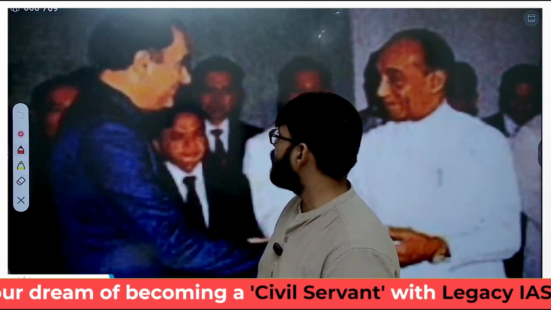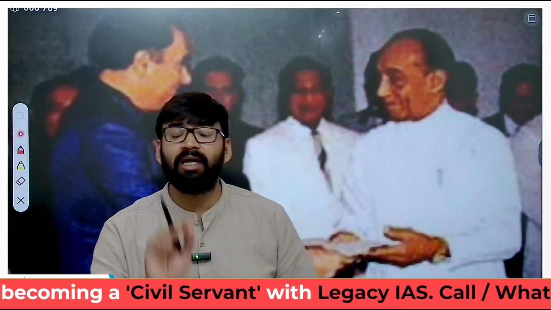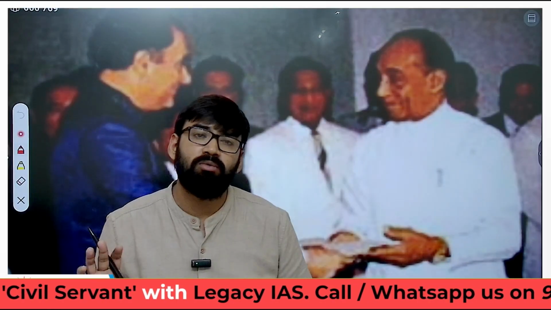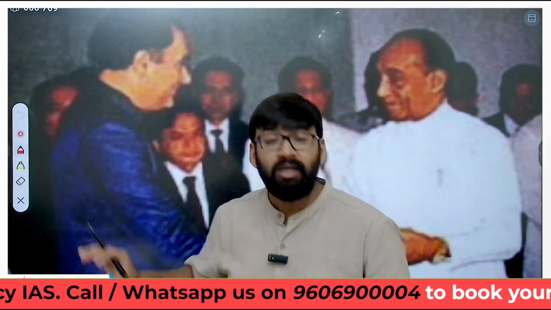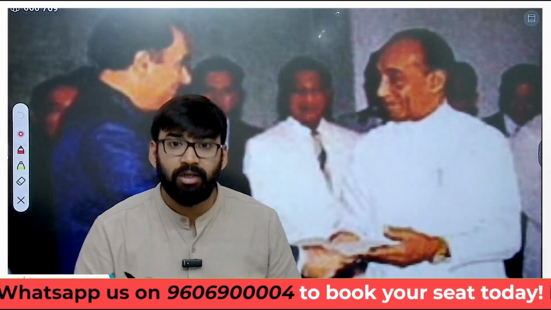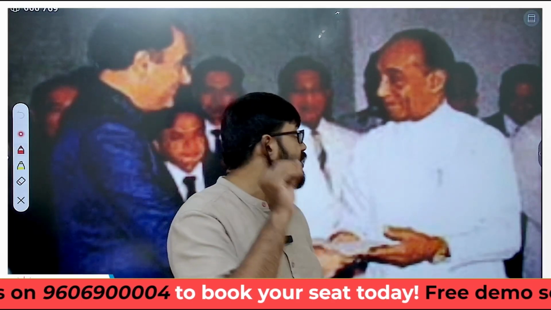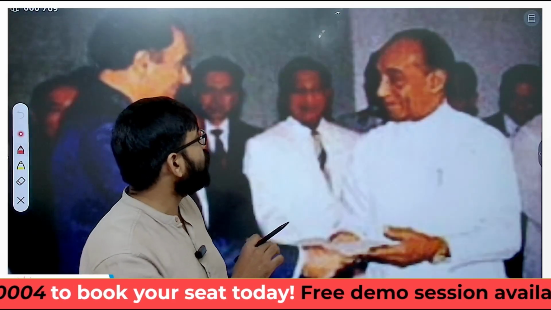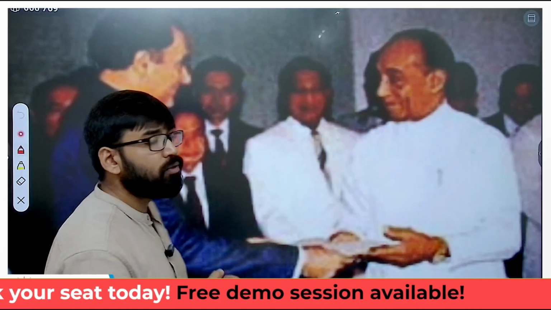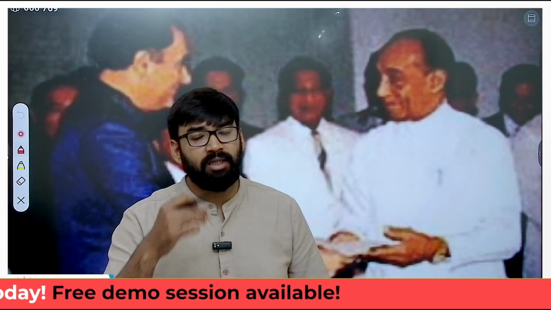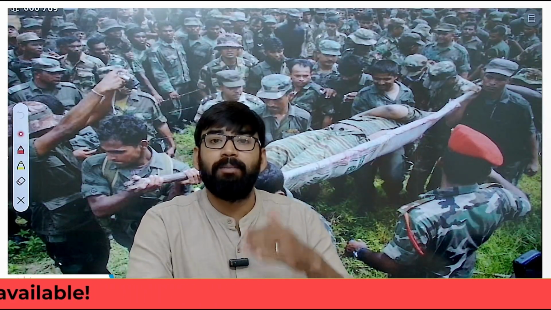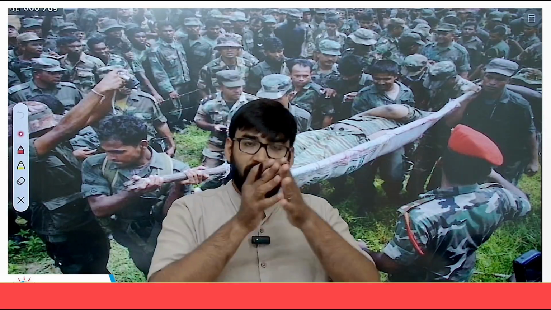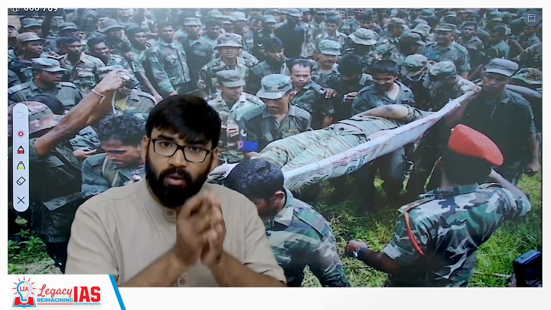Now what was there in this accord? It promised that greater autonomy will be given to Tamil areas, the Sri Lankan army would leave the Tamil regions, and rebels like the LTTE would surrender their weapons and join the political process. So this was there in the Indo-Sri Lanka Peace Accord. Then Indian troops, called the Indian Peacekeeping Force, would be sent to maintain law and order in Tamil areas. This was there.